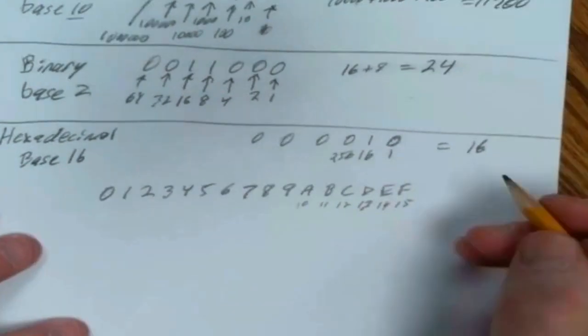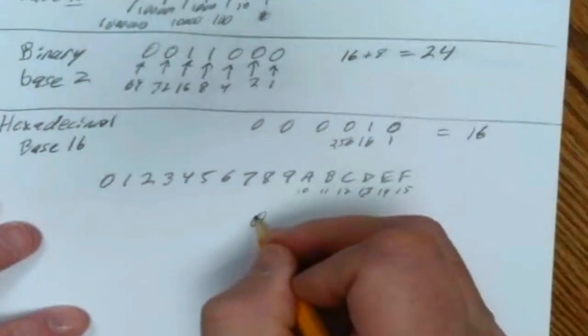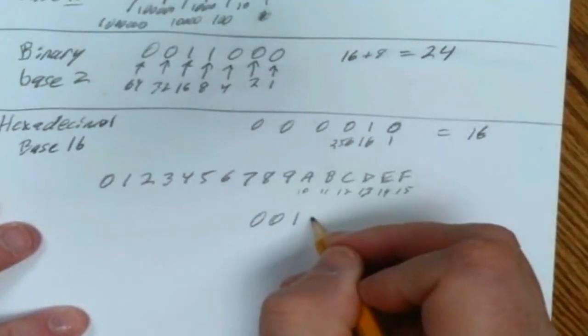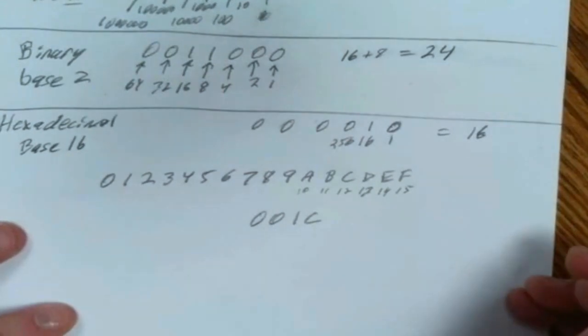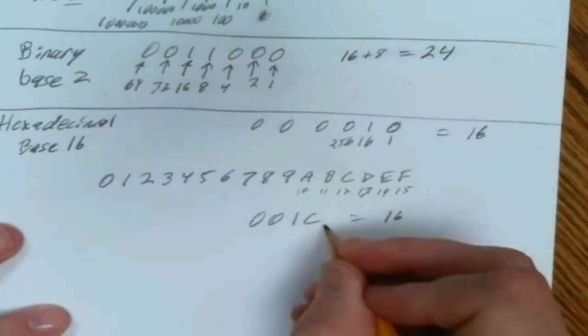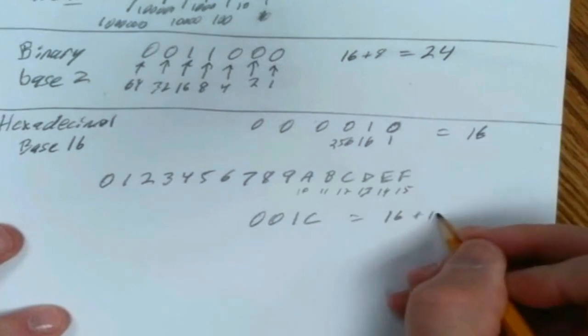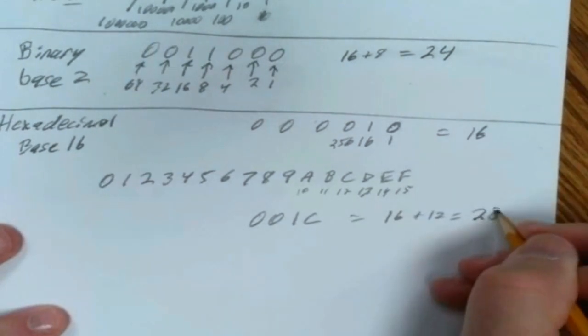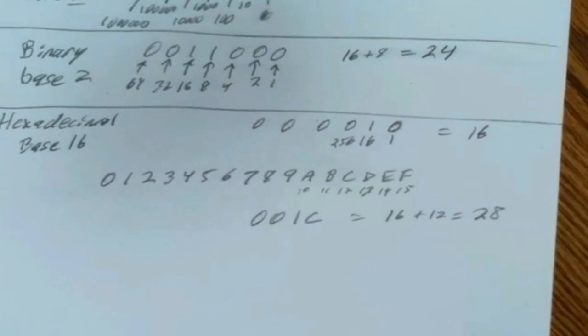If we had this as a hexadecimal number, 1C, what does that equal? Well, there's a 1 in the 16th place, and there's a C, which is 12. So that's the number 28. 1C.